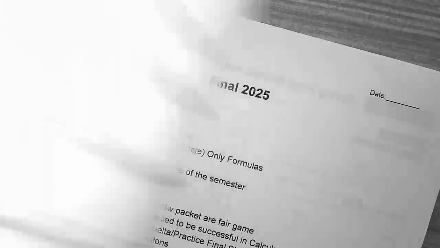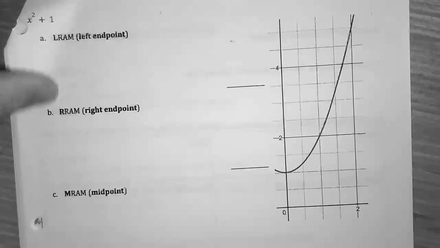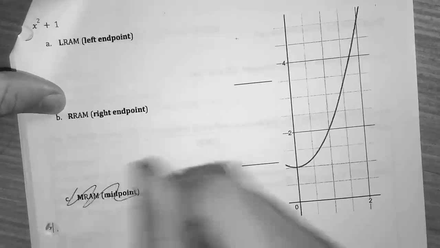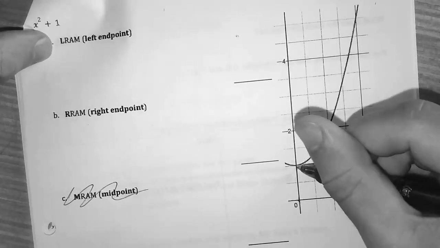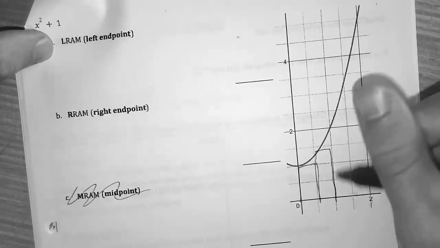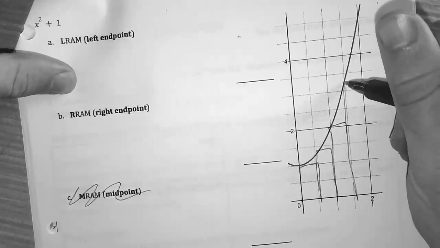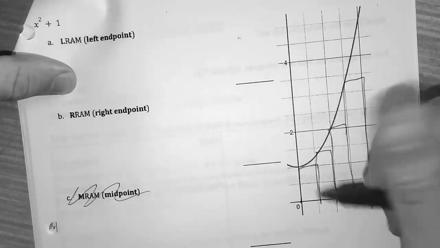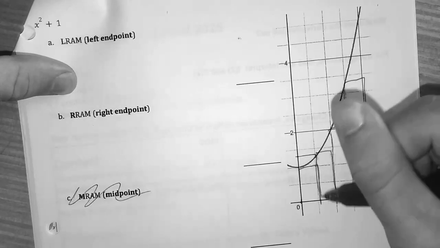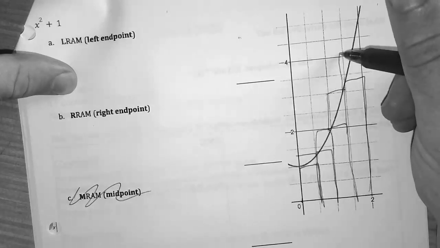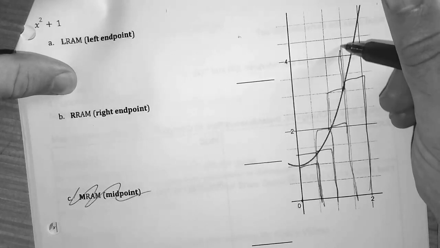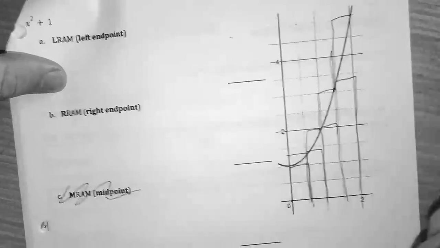Okay, here's some more practice of that. So left Riemann, right Riemann, midpoint Riemann. Don't worry about midpoint Riemann. Just worry about left and right. If it's left, you start on the left side. You go over, down, left, over, down, left, over, down, left, over, down, left, over, down, and then you add those together. If it's right Riemann, it's just the opposite. So it's right, left, down, right, left, down, right, left, down, and you'd add those together.